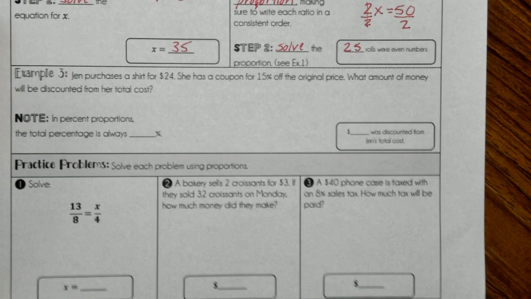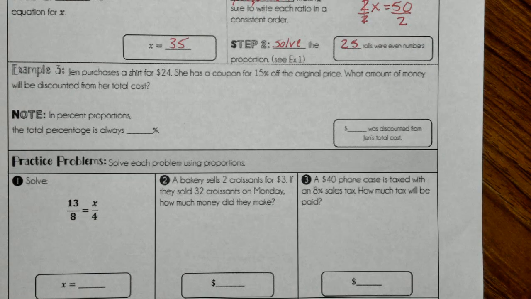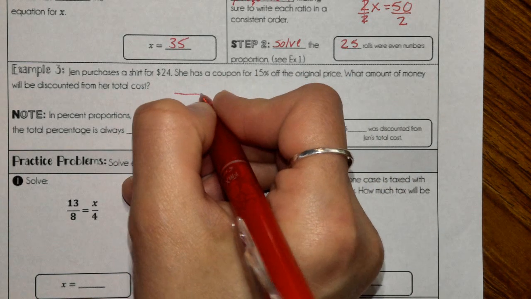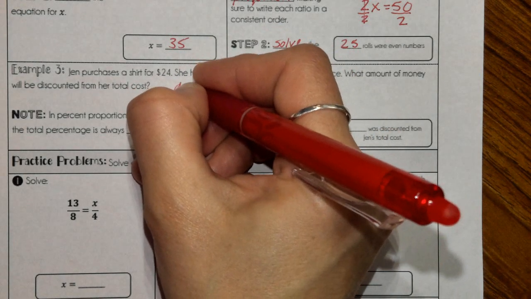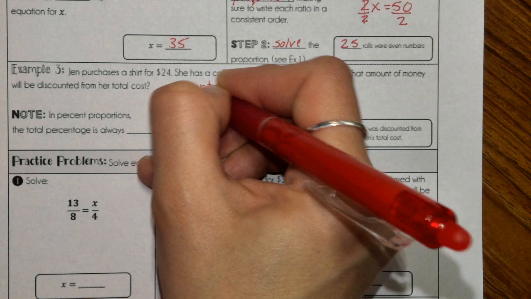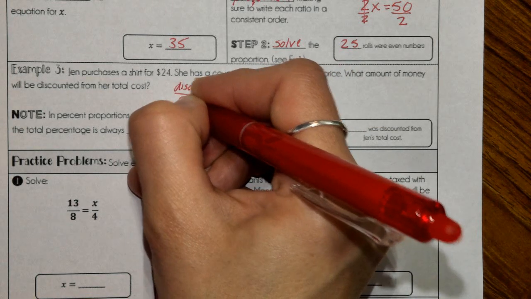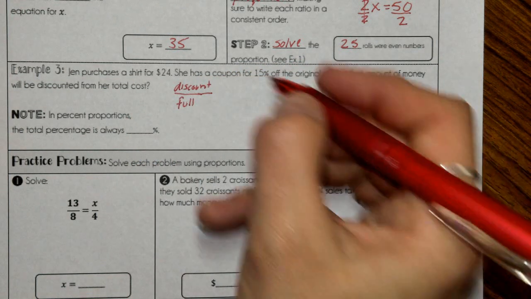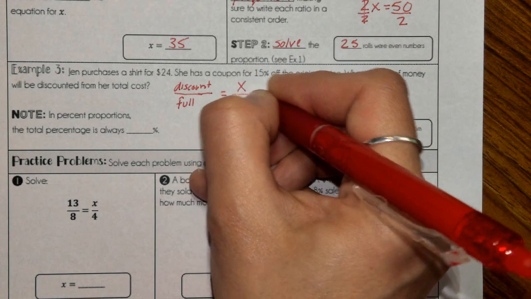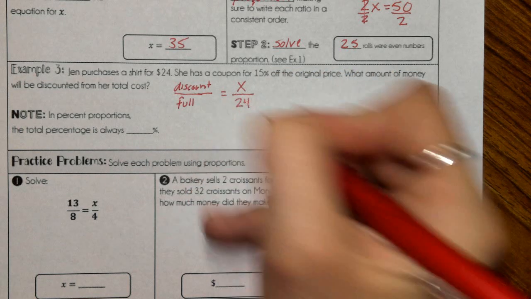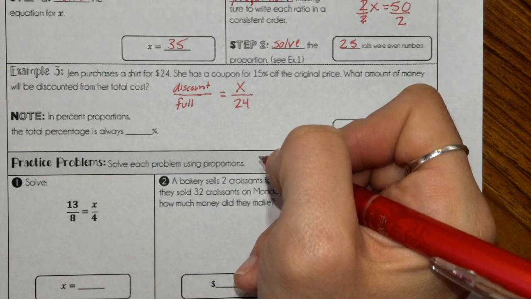All right, so next, Jen purchases a shirt for $24. She has a coupon for 15% off. What amount of money will be discounted from her total cost? So in the legend that I talked about earlier, we'll talk here about the discount. We'll call it a discount over the full price. Okay, we'll just call it full. So the discount, we want to know how much money is she going to save out of the total full price of $24. What is that 15% off?